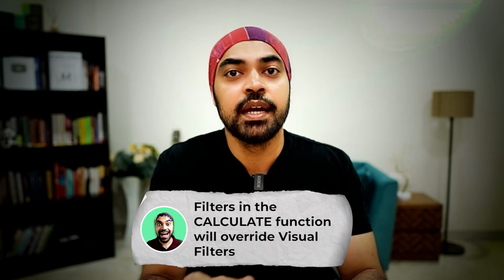So just keep in mind that in case you're writing any static filters, and those static filters are also clashing with the visual filter, which is coming off from the slicer or the pivot table or the table visual, then in that case, it's going to override and show you probably an incorrect number, and then you can go over that using a keep filters function.